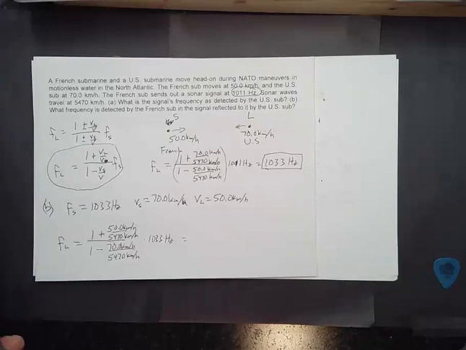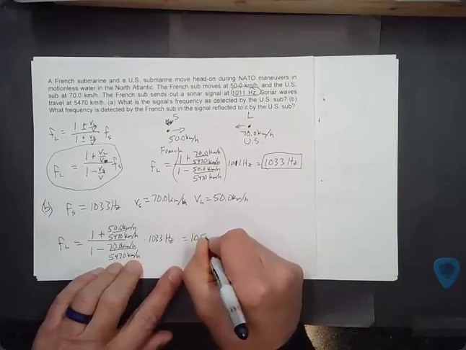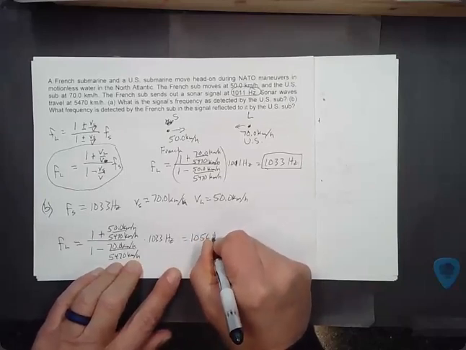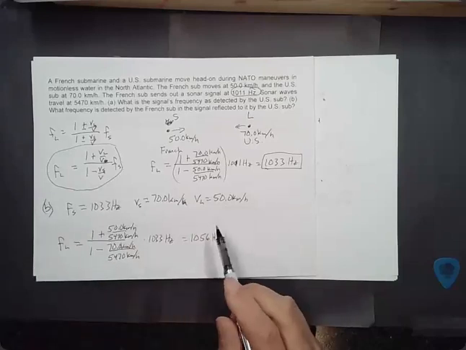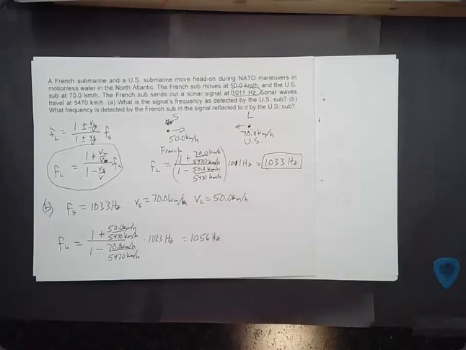That looks good. And the signal it bounces back is 1,056 hertz. So they sent out a signal of frequency 1,011 hertz, received back something at 1,056 hertz, and something on the French sub would probably measure the frequency difference and determine the speed of the US sub from that, and perhaps the distance if they did something to time the round trip time.